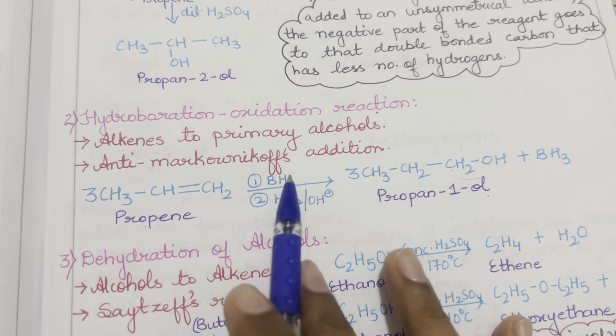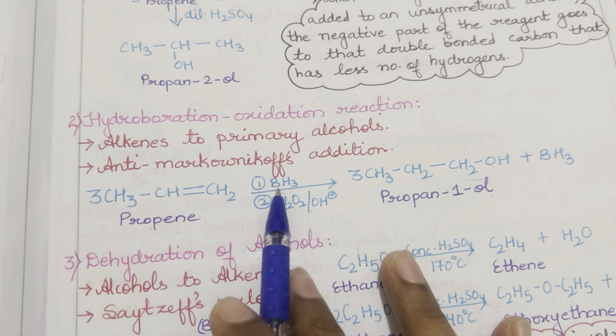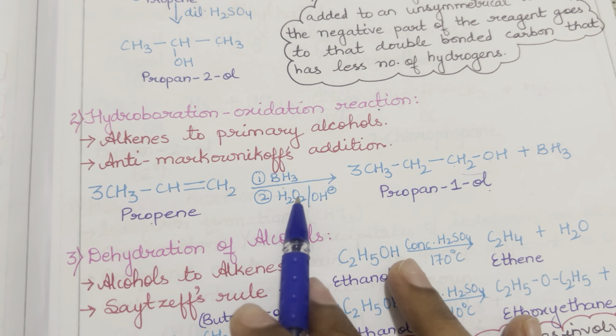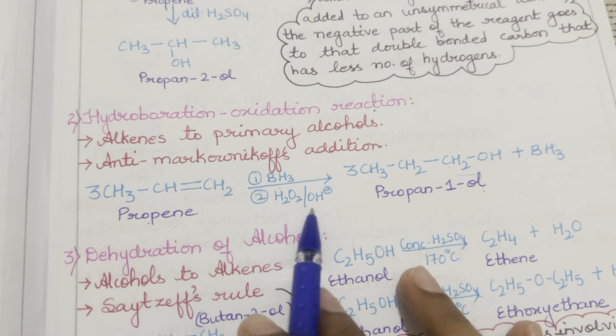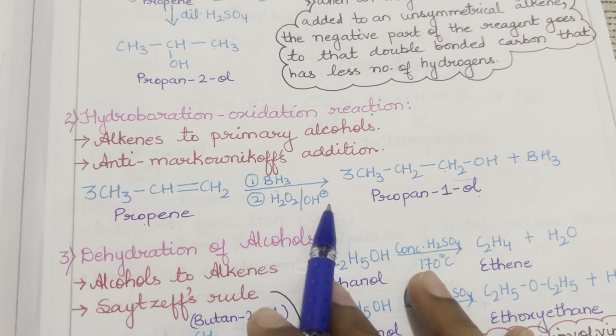Now in this case, we use borohydride in the form of BH3, followed by hydrogen peroxide, and in the basic medium, that is OH negative.